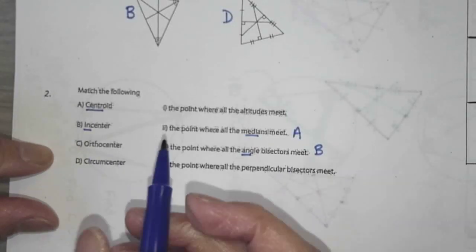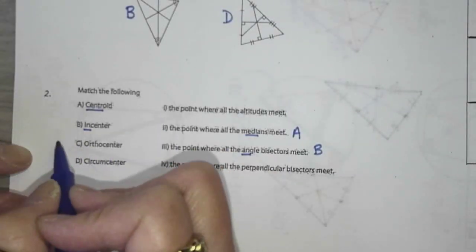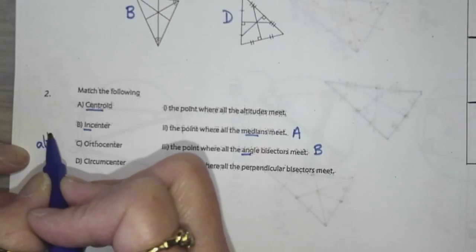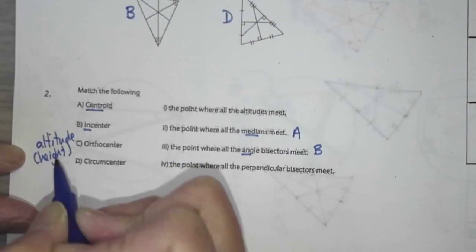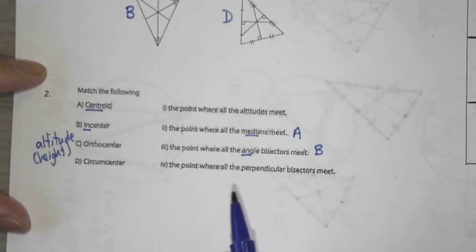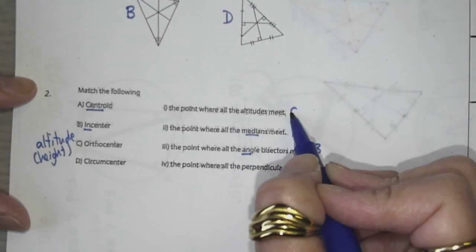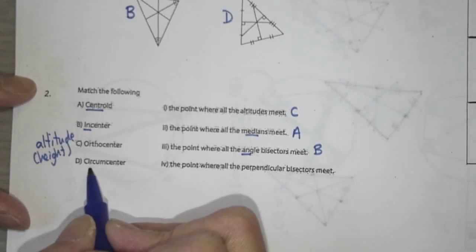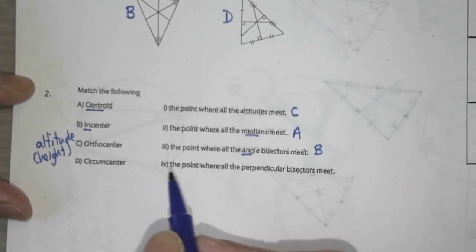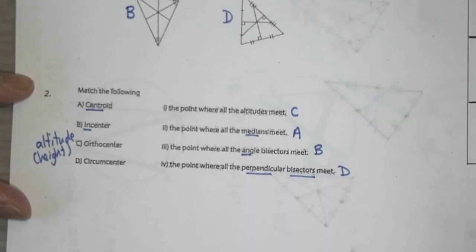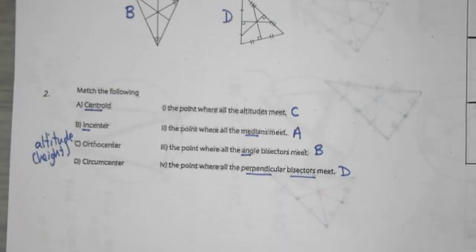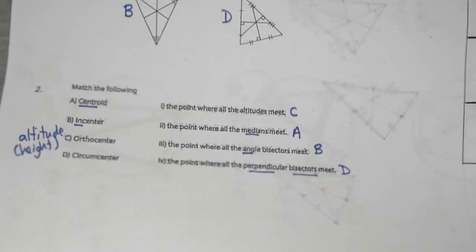Orthocenter is the altitude. Altitude is the height. So orthocenter is the altitude, which is like the height. Right, so each corner just drops down. So the altitude is this one, so this will be C. Circumcenter is the longest word, which will be the perpendicular bisector, very long title. This one will be D. Okay, and that's how I mix and match my definitions there.